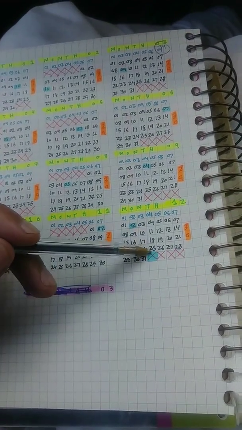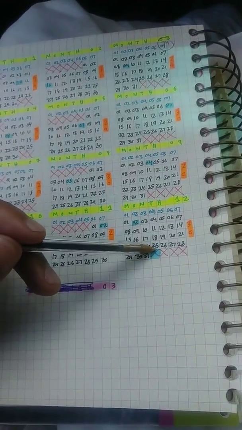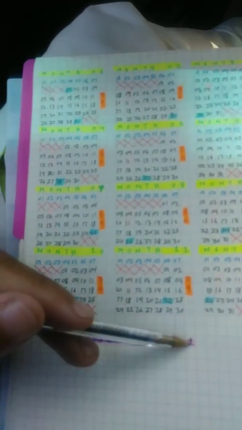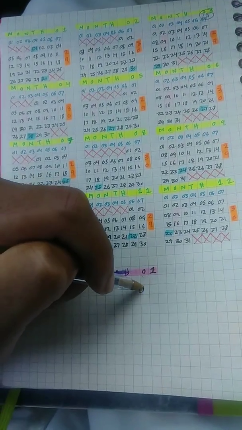Now notice, because it lands here where it's X'd out, meaning that we start over again here in the first year, which would actually be year 4. So this is year 4 here, and it goes on.